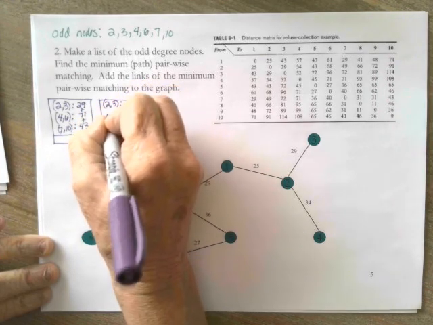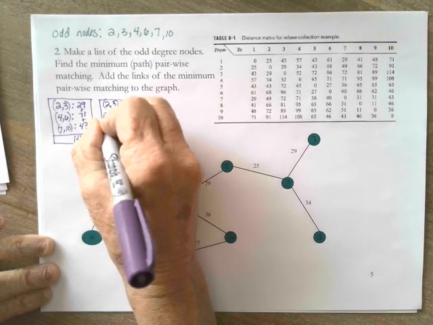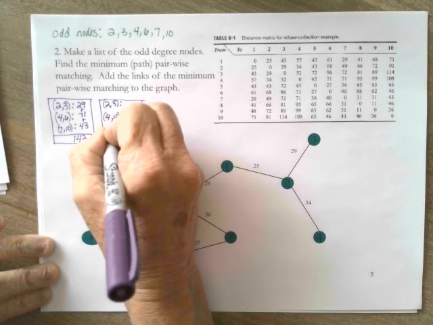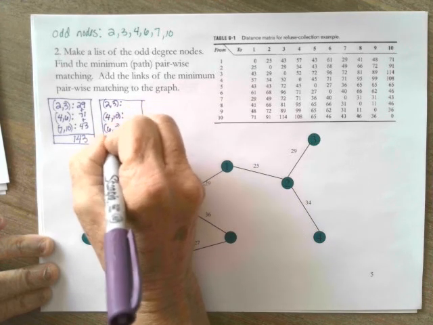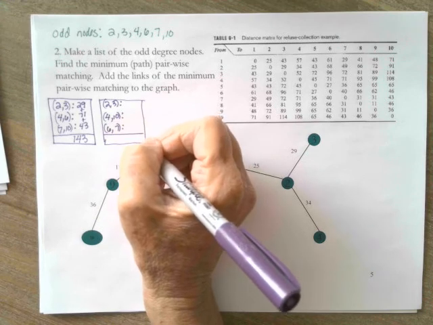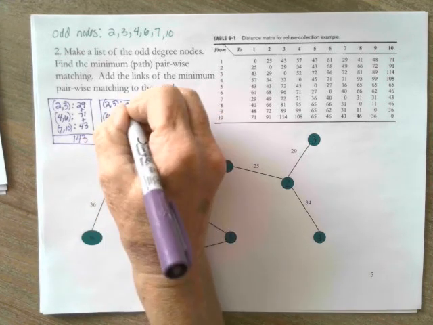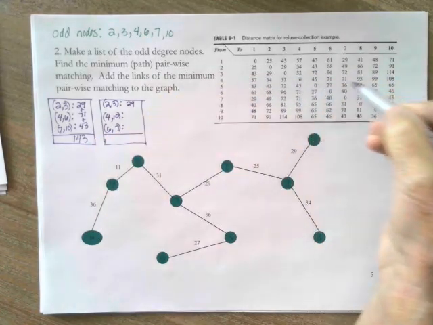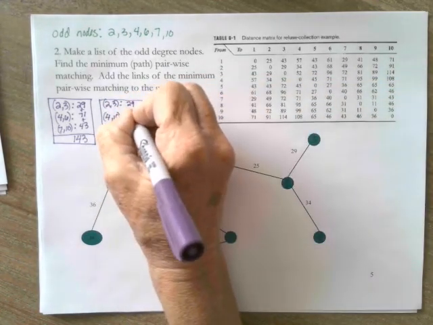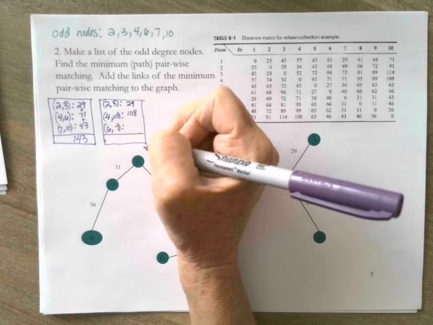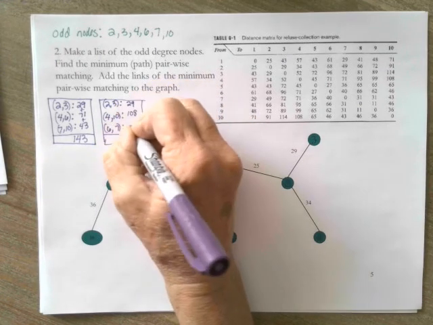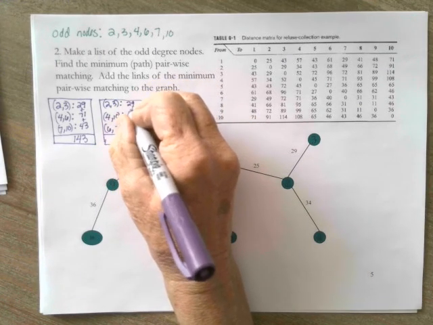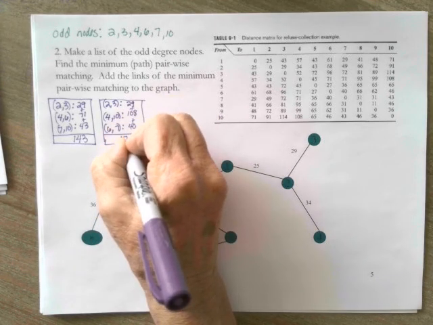Then we can have 4 paired with 10, which will leave 6 paired with 7. Now, when I add these up, I'm going to have 29. 4 to 10 is 108. And 6 to 7 is 40. And when I add those all up, I get 177.